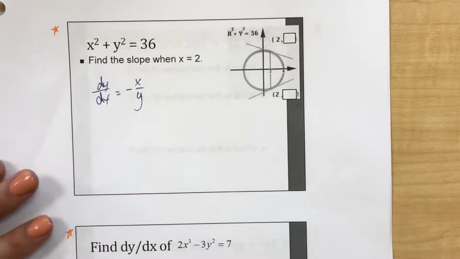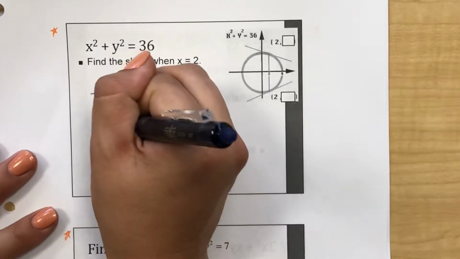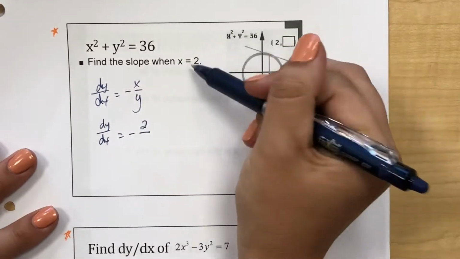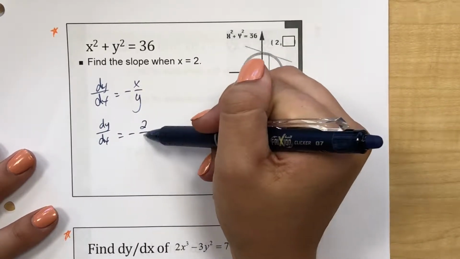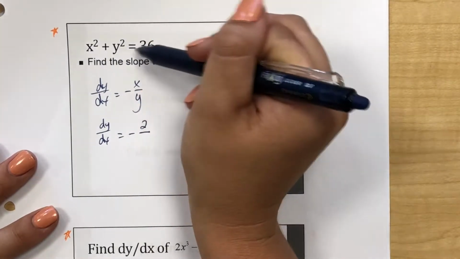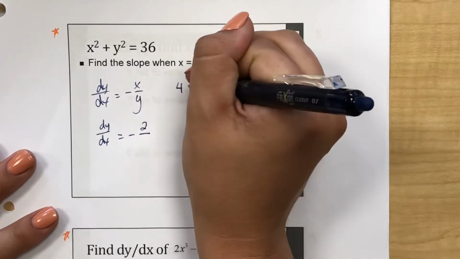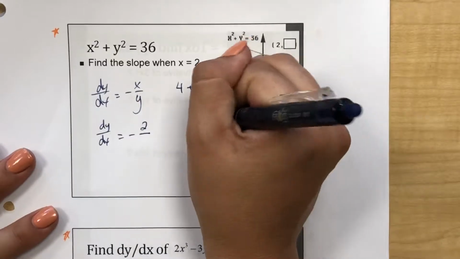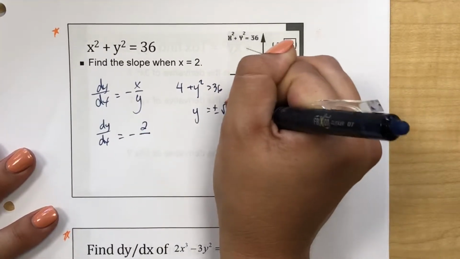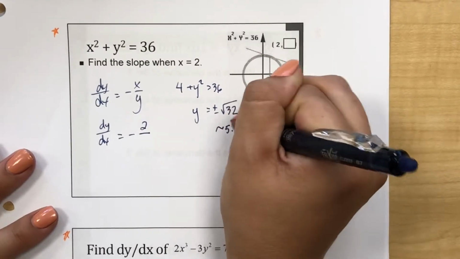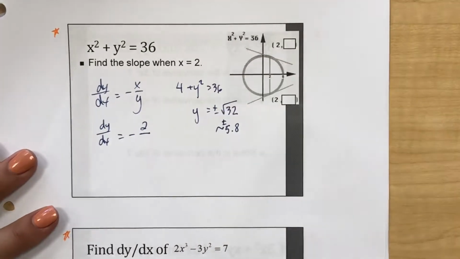Find the slope when x equals 2. So dy/dx equals negative 2 over, it doesn't tell me the y. How could I find the y here? If I ever want to find a y, I substitute into the original. So 4 plus y squared, that's 2 squared, plus y squared equals 36. So y equals plus or minus the square root of 32, which is like 5 point something, about 5.8, plus and minus.